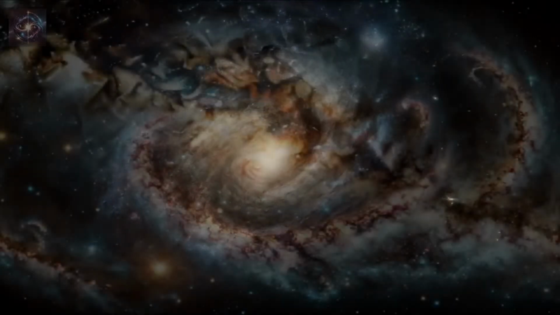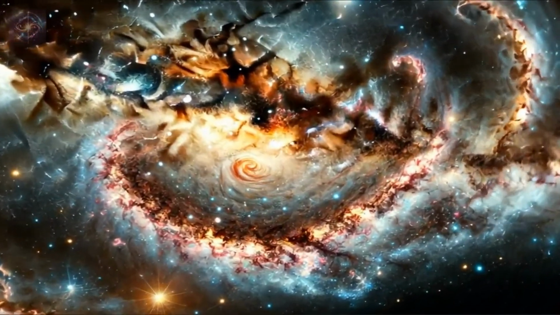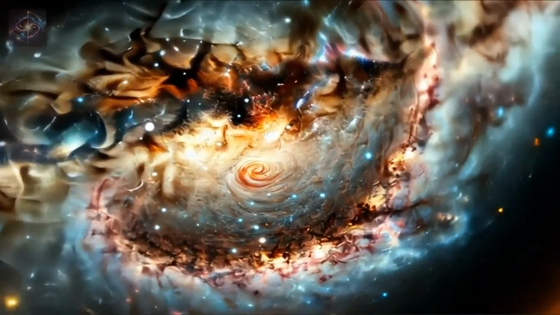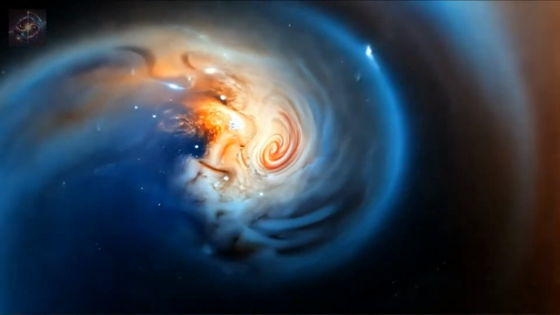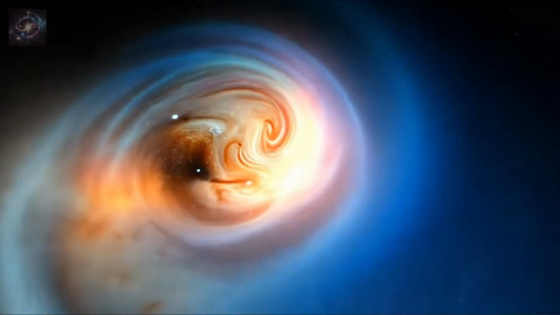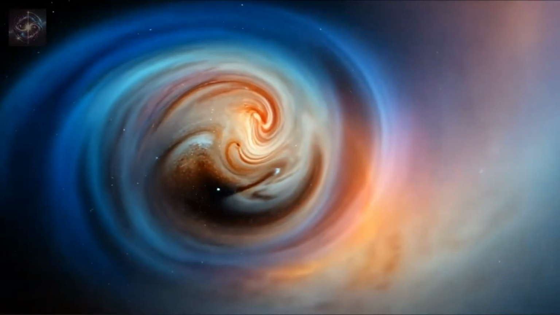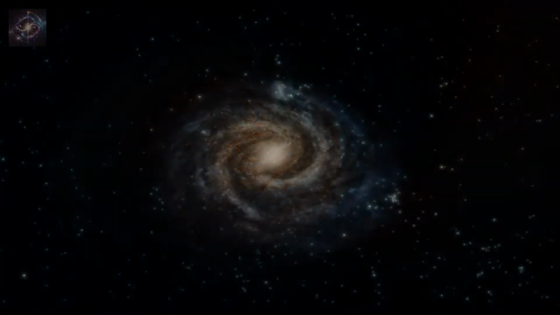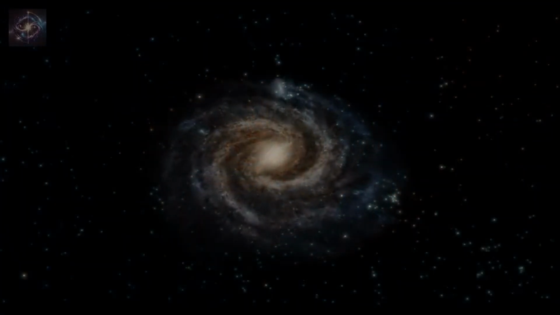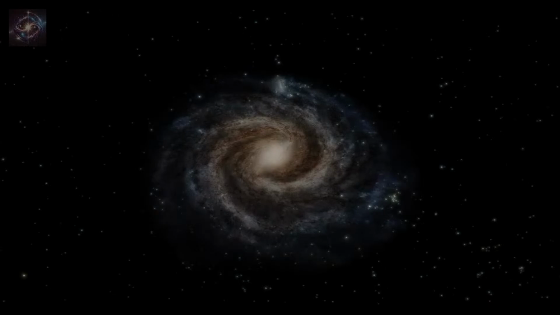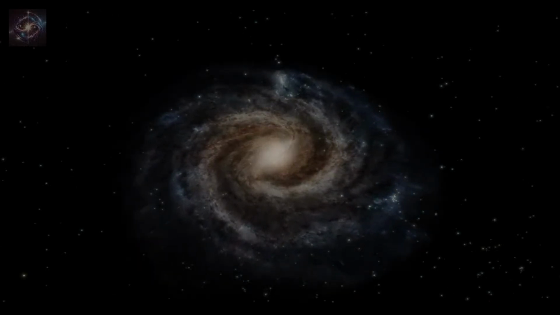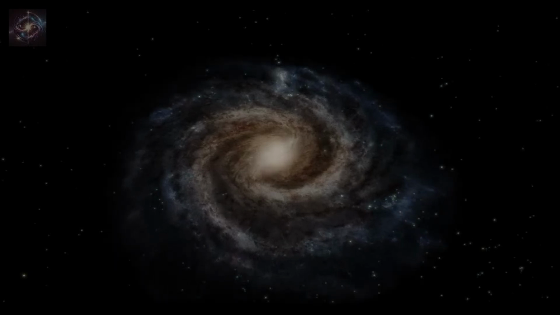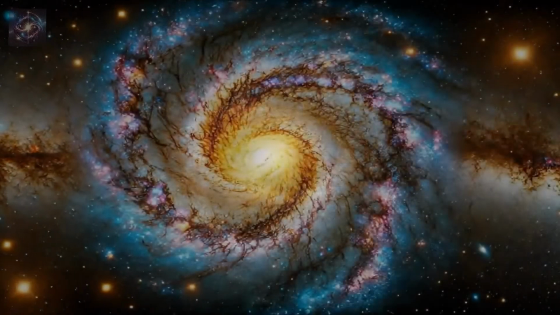The resulting galaxy, often called Milkomeda, will be a massive elliptical system. Though its structure will be vastly different from the Milky Way, it will carry the legacy of both galaxies, preserving the stars, planets, and elements that once formed in their spiral arms. Even after this merger, the Milky Way's story will continue, as its stars drift through an ever-expanding universe.